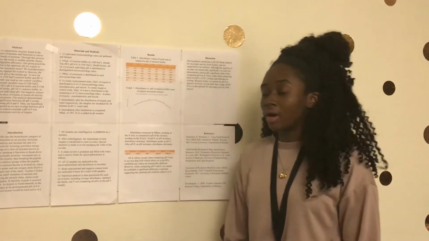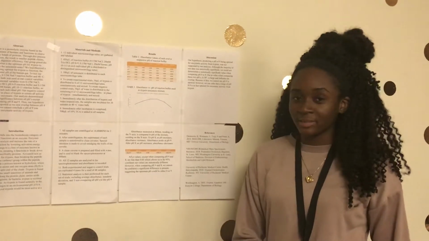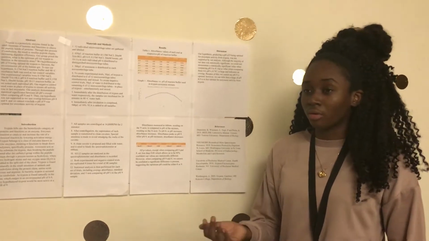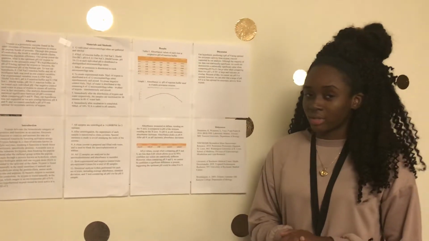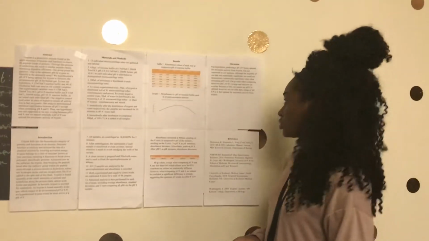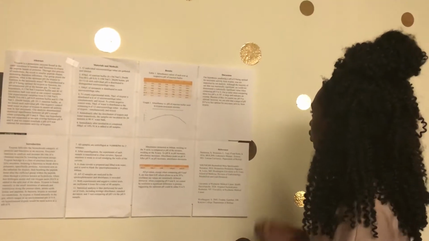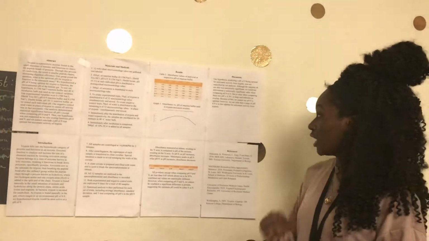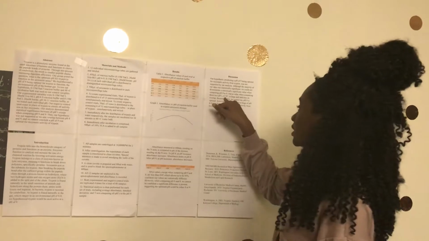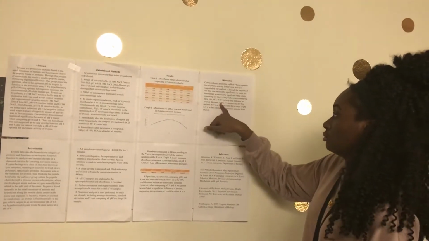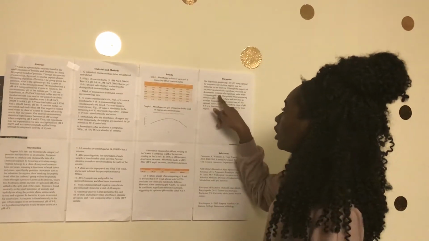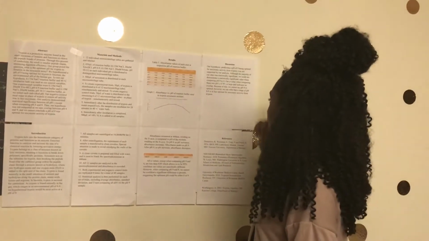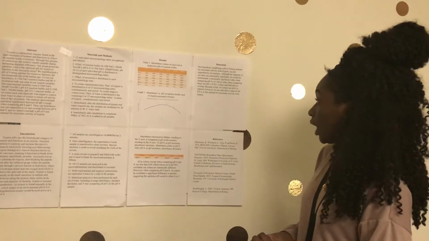Our hypothesis predicting that pH 9 is the optimum pH for trypsin to act on azocasein was not supported because of the not statistically significant value of 0.787, which is the t-test when you compare pH 9 to pH 8. So this indicates that there was an overlap.